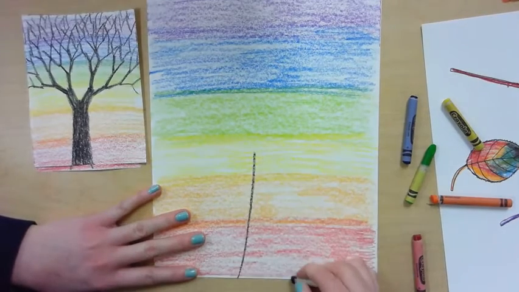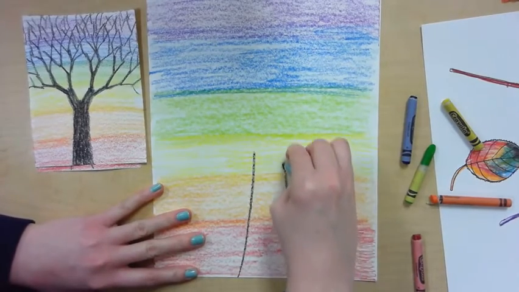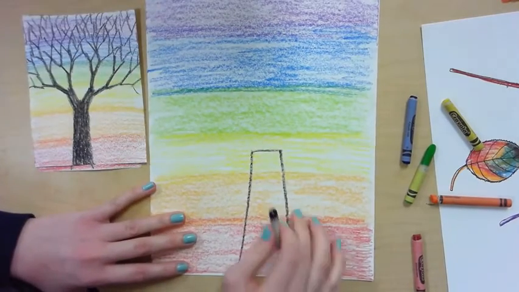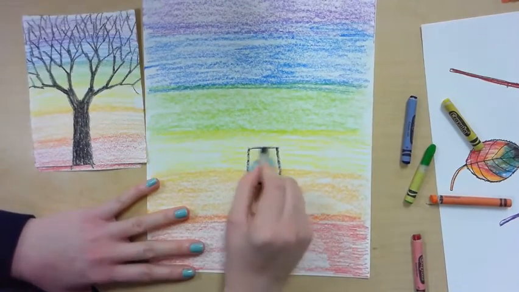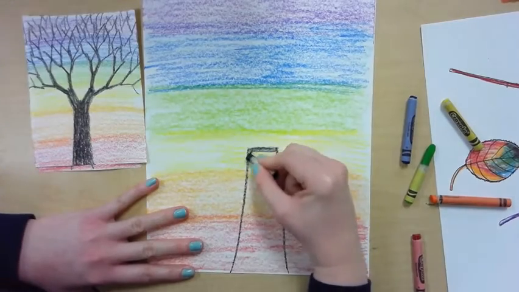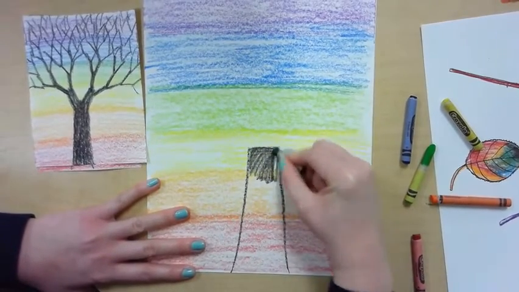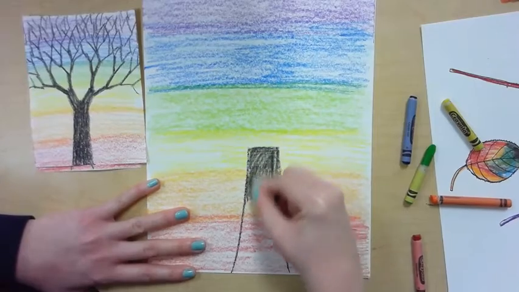I want to stop at the middle of the paper or a little bit lower. Using my black crayon on top of the colorful crayons, if I color on top of it, it'll stay on top of the crayon. The black shouldn't blend in with the other colors.